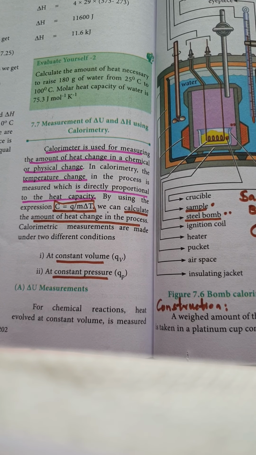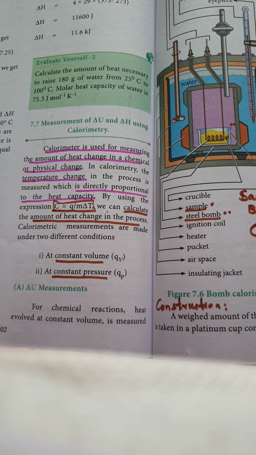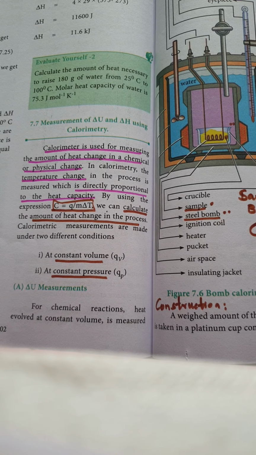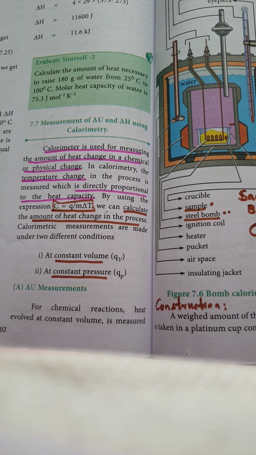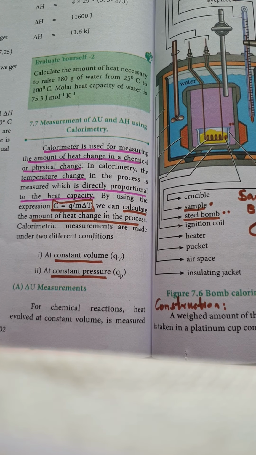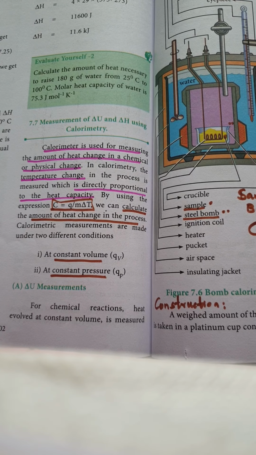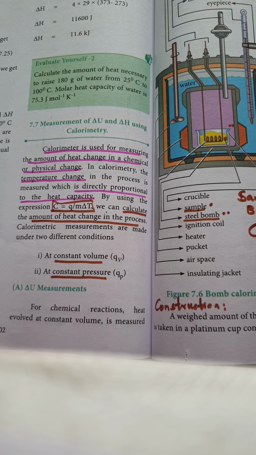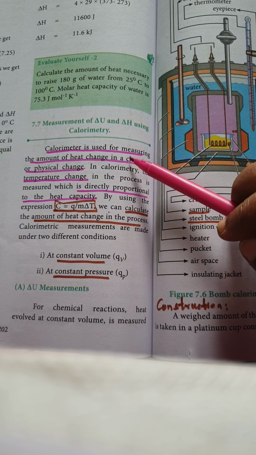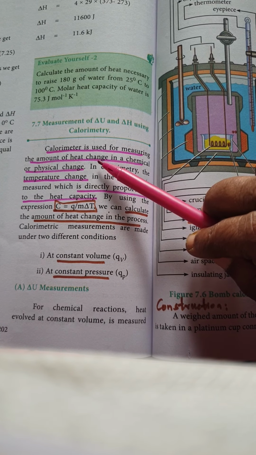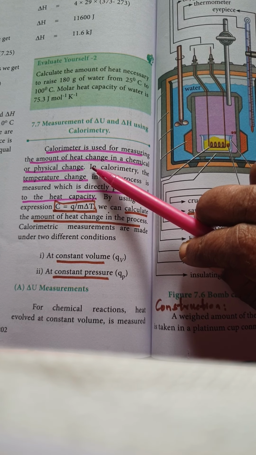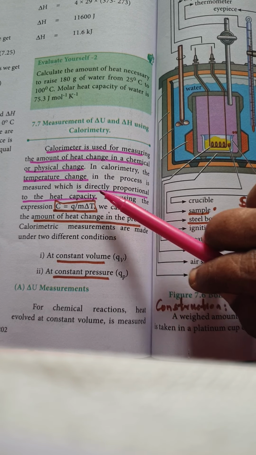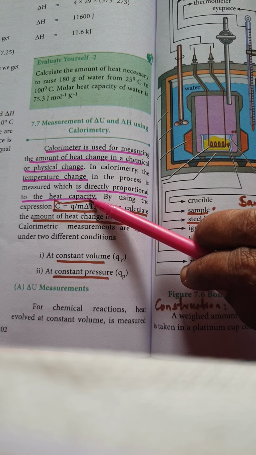Hello, good morning, students. Today you're going to learn about how to measure the change in the heat energy, enthalpy, and internal energy. We are going to use an instrument called a calorimeter. A calorimeter is used for measuring the amount of heat change during a chemical reaction, and the temperature change is directly proportional to the heat capacity.